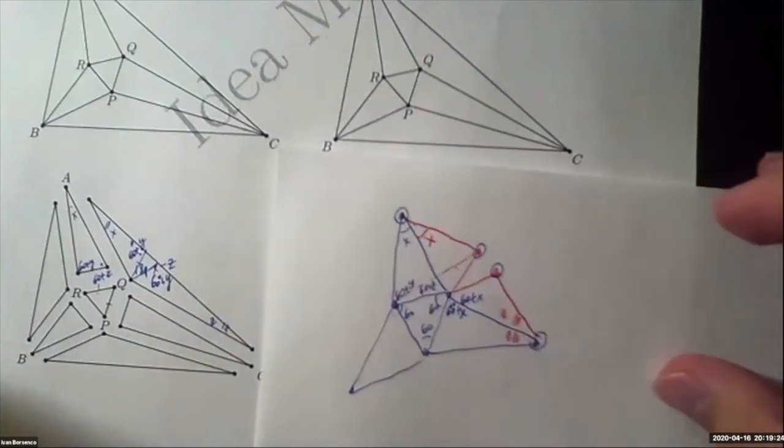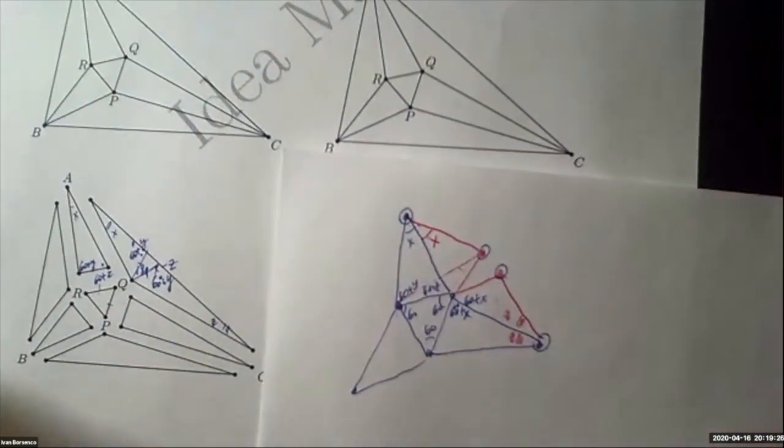Okay, so we leave a little bit more detail for our students to finish, and then let's just stop here, and then we can move on, right? So this gives you an idea about this very hard theorem.